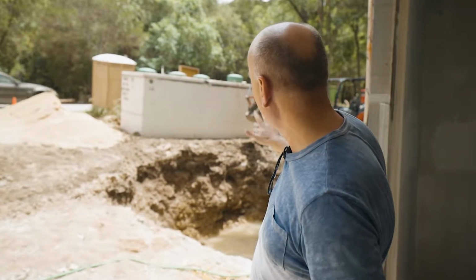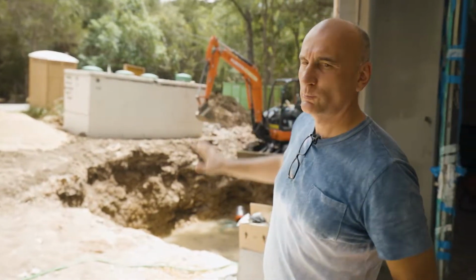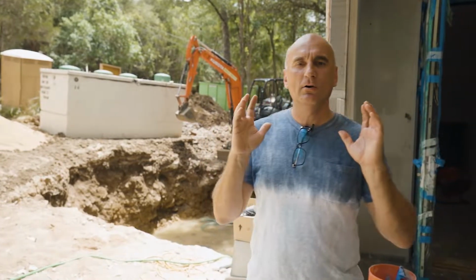Behind me, you can see a pit and a septic tank that we're about to submerge. Today, we're going to talk about the septic systems used in residential construction.